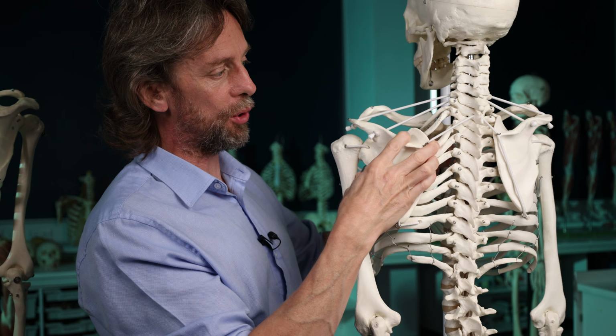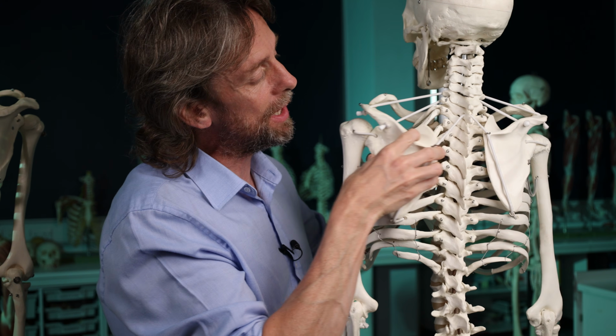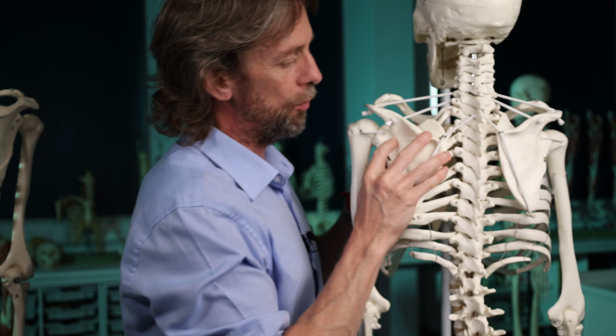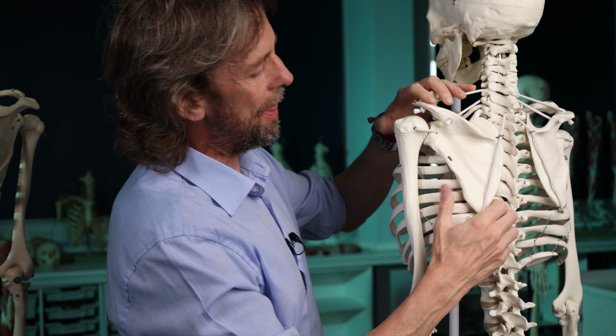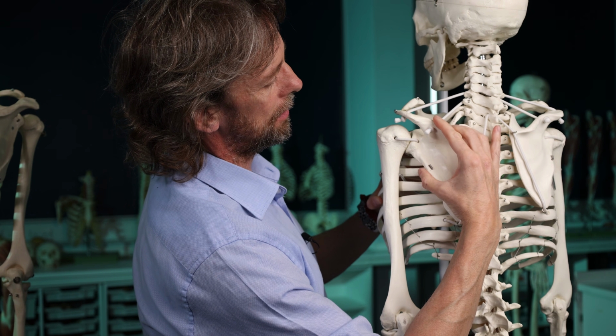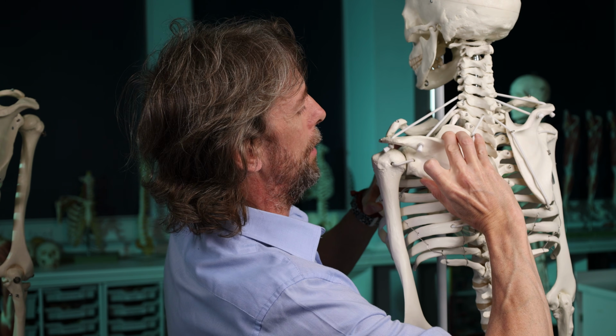So you can protract the scapula, that is, pull it around anteriorly, and then you can retract the scapula. That's pinching your shoulder blades together, right? Retraction of the scapula. And then the scapula can also rotate, and it can rotate that away and it can rotate that away.